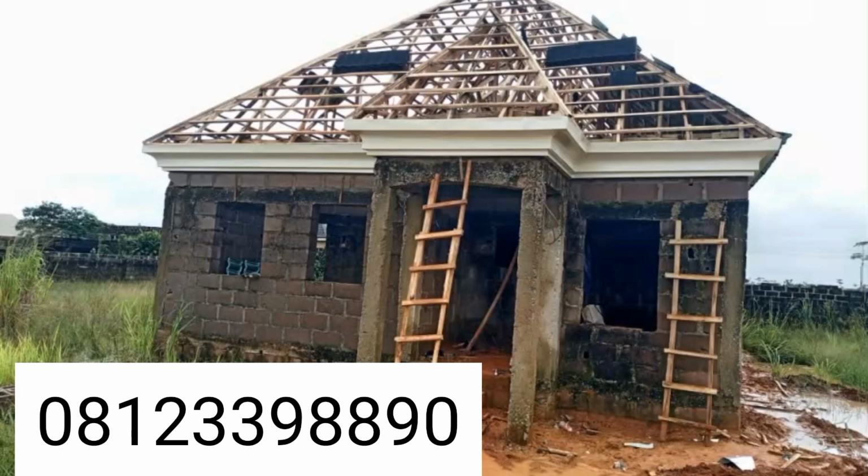So what are the materials they use for parapet? What are the characteristics of a parapet? A parapet has to be lighter, rugged, strong, straight, neat, and beautiful. Those are the characteristic features of a parapet. You cannot have a parapet that will look ugly on your house.